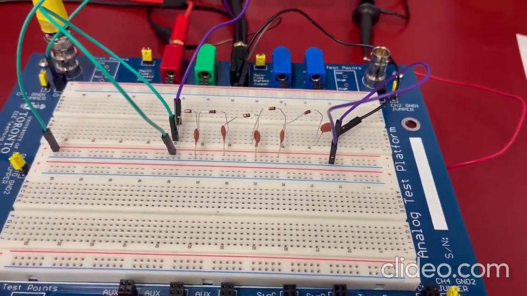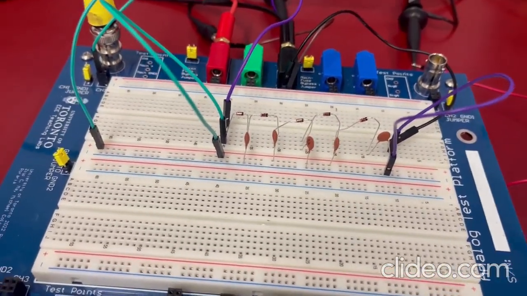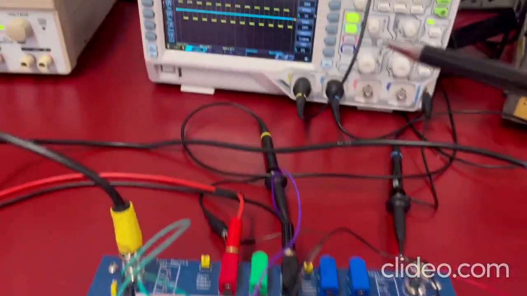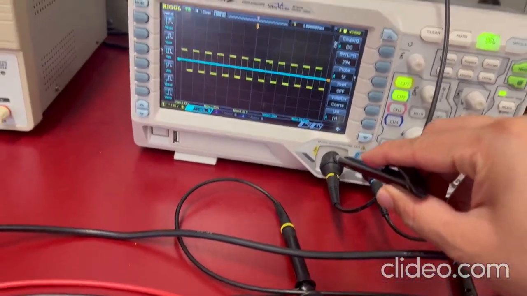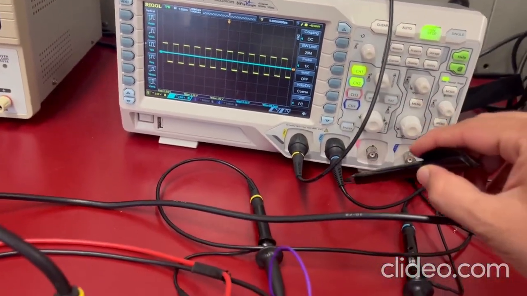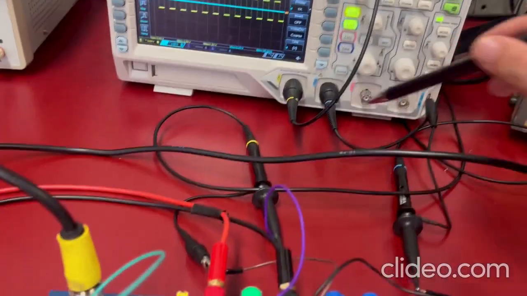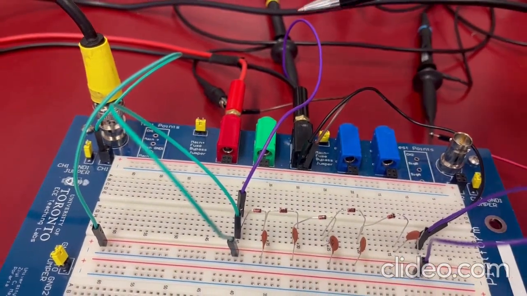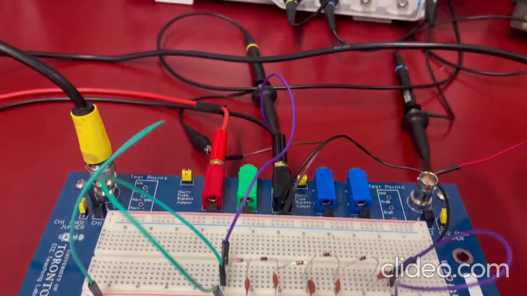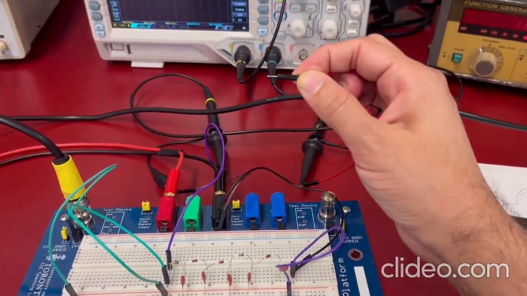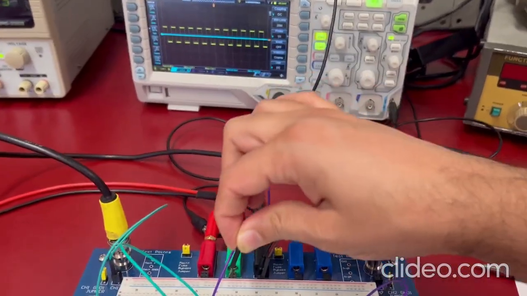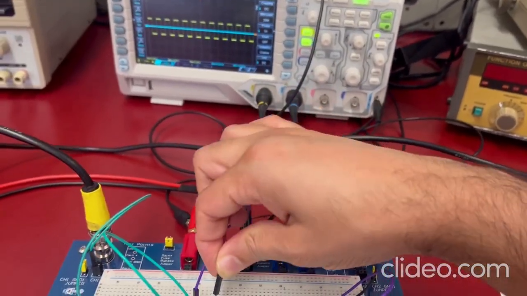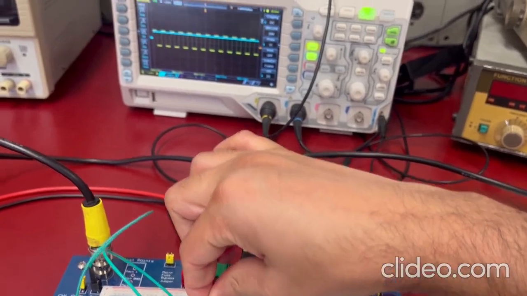Now for the circuit analysis on scope 1, on channel 1 we are measuring the input. On channel 2 I will be measuring the output. You can see this magenta color is my input signal, and now with this red wire I will be checking my output signal. First we will check at node 1, which is mentioned in the handout. This is my node 1.